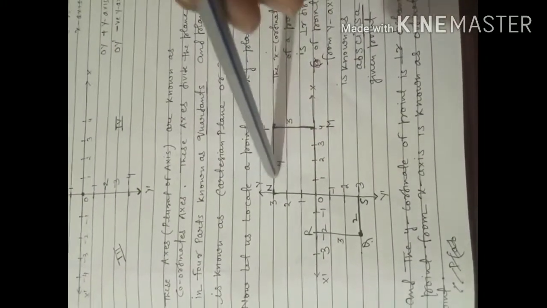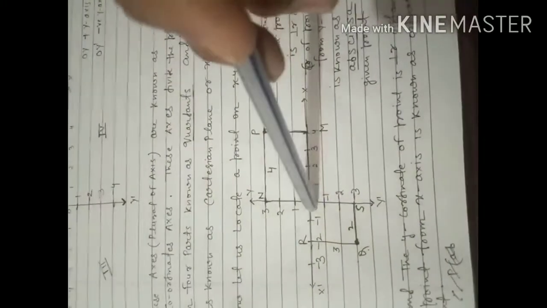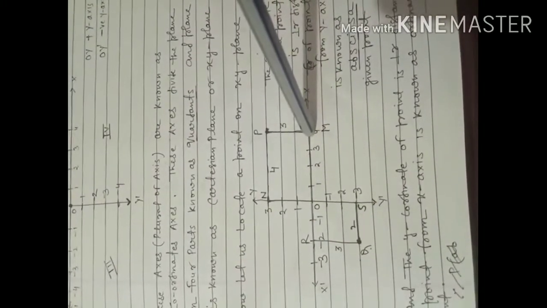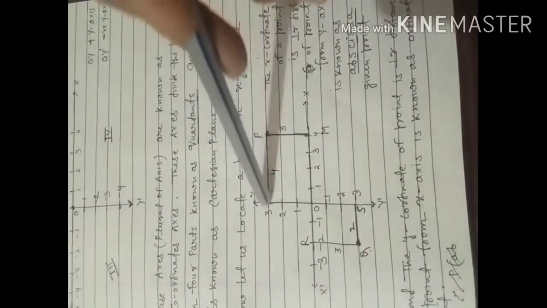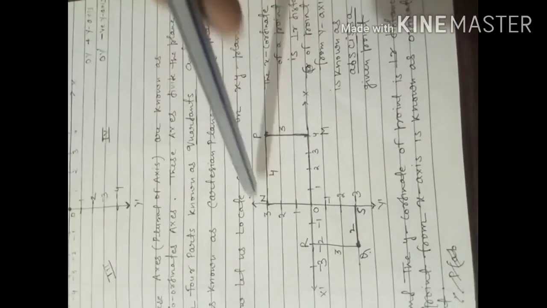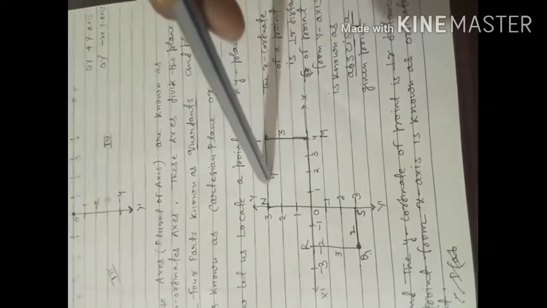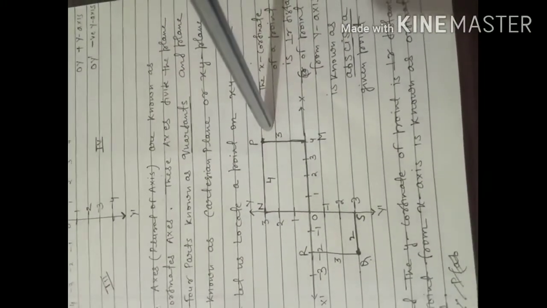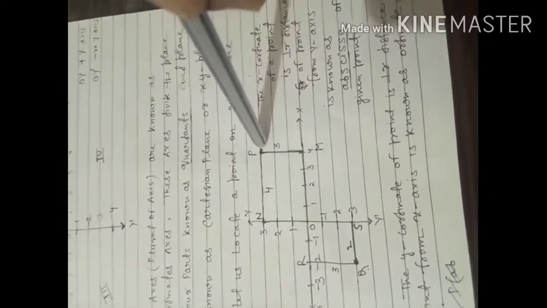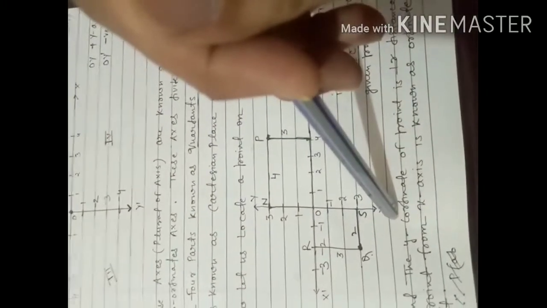Now Pn is equal to 4 units because OM is equal to 4 units. OM is 4 units, therefore Pn is 4 units. So the abscissa of point P is 4 because this distance is 4 units. So the abscissa or x coordinate is the perpendicular distance from the point to the y-axis. So the abscissa of this point is 4 units.